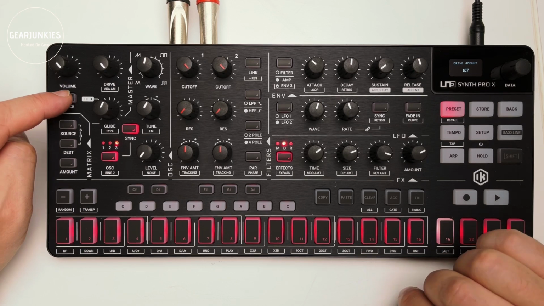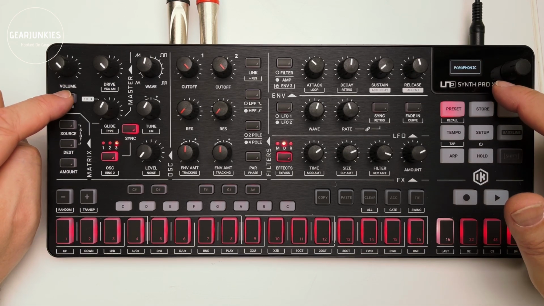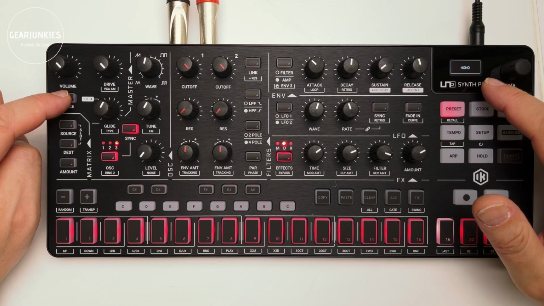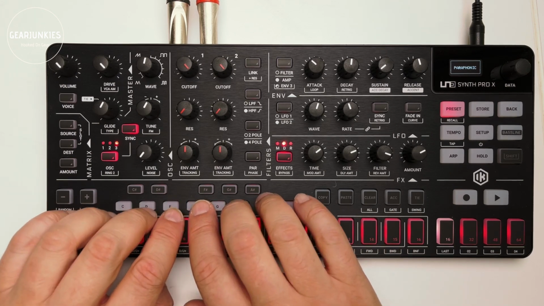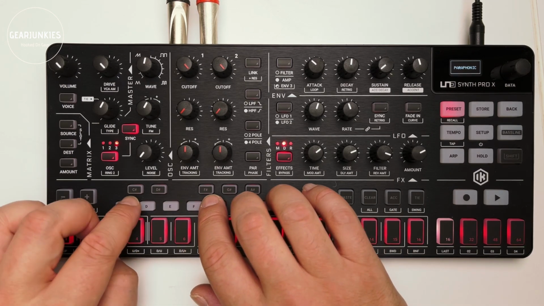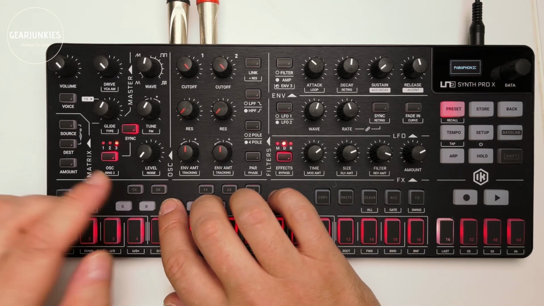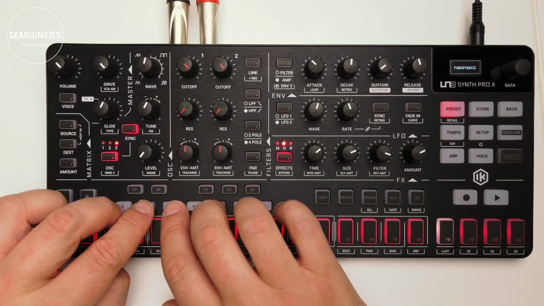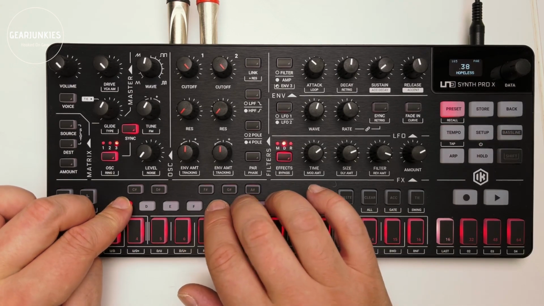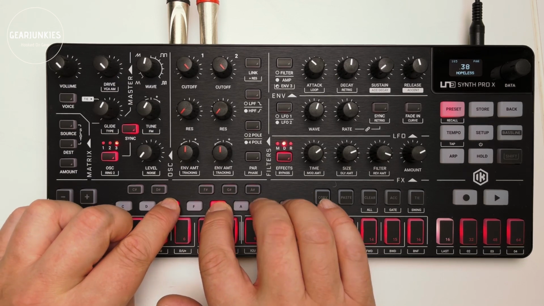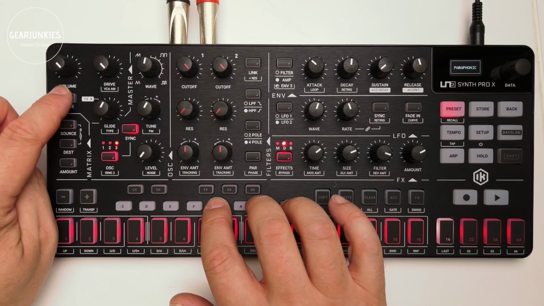The voice button here switches between legato, paraphonic and mono. So in paraphonic mode we can play various notes at the same time, and it will just divide the oscillators, 3 of them, over the keys that are pressed. Let's listen to that. Let's see if I got that right.